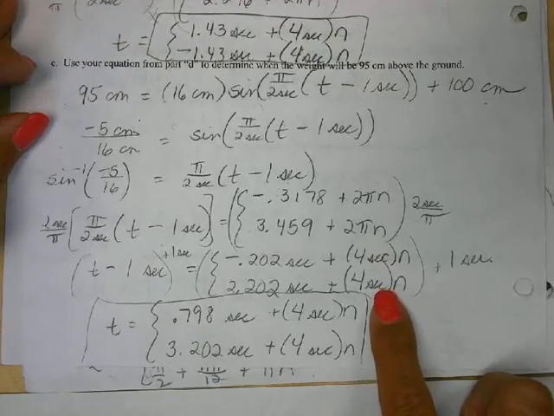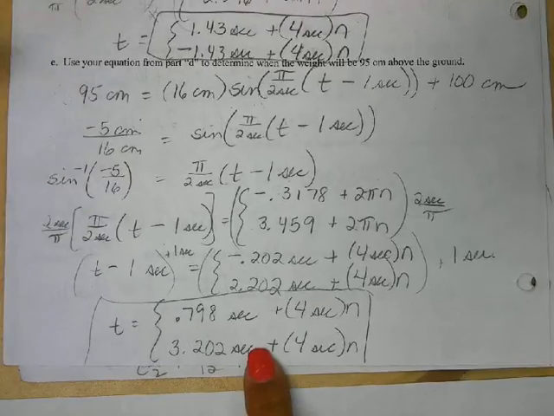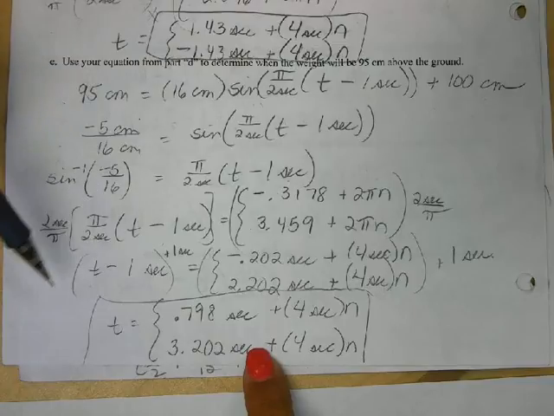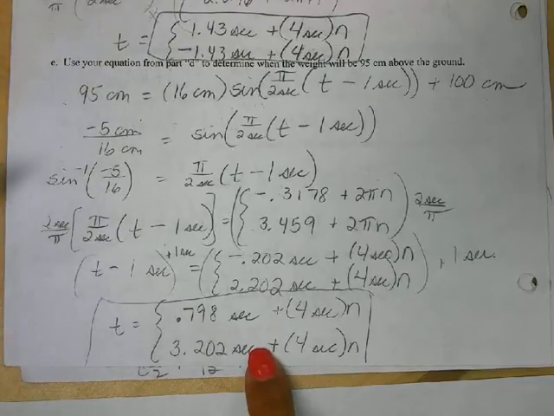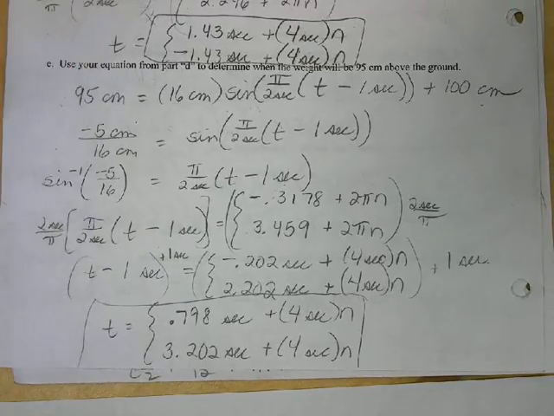And then finally, I would add 1 second to each side. And when I add the 1 second, it does not get added to this 4 second n because it has the n attached. And that's my final solution. So we have a couple different ways of basically solving a cosine function and sine function. They are very similar, except when you actually take the inverse: sine and supplement, cosine and opposite. And that's it for our spring example.